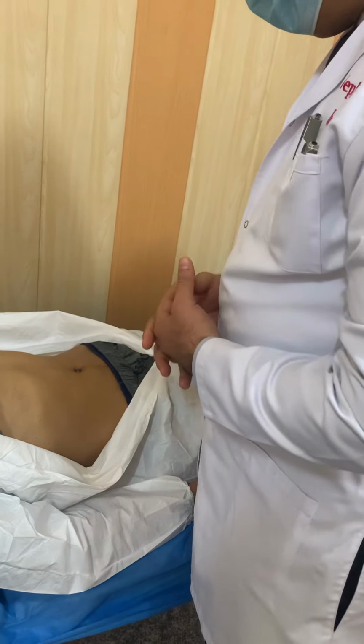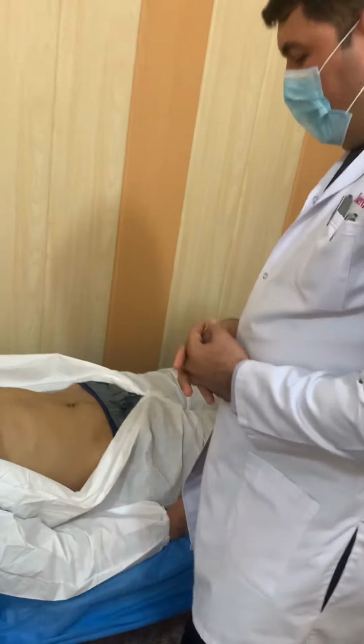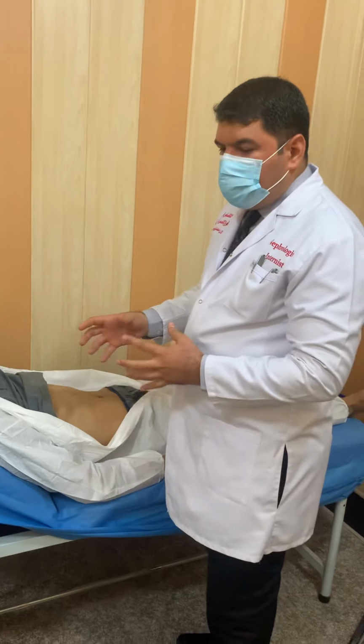By palpation, you have to start with superficial palpation. Superficial palpation. Before you start, you ask the patient about pain.